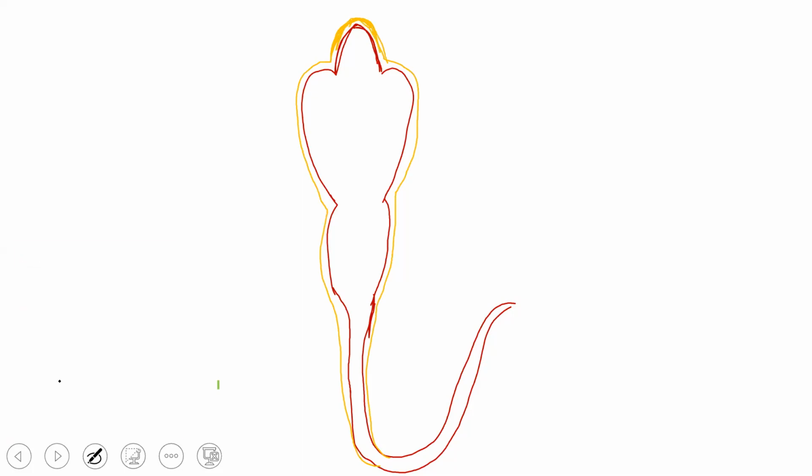So this region, till here, is the head part.